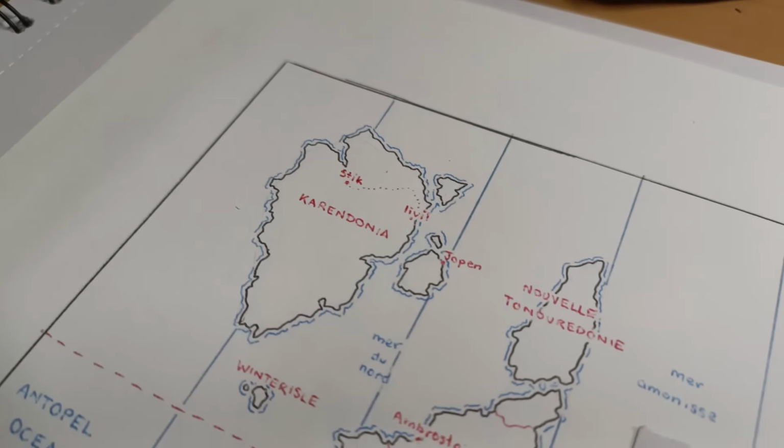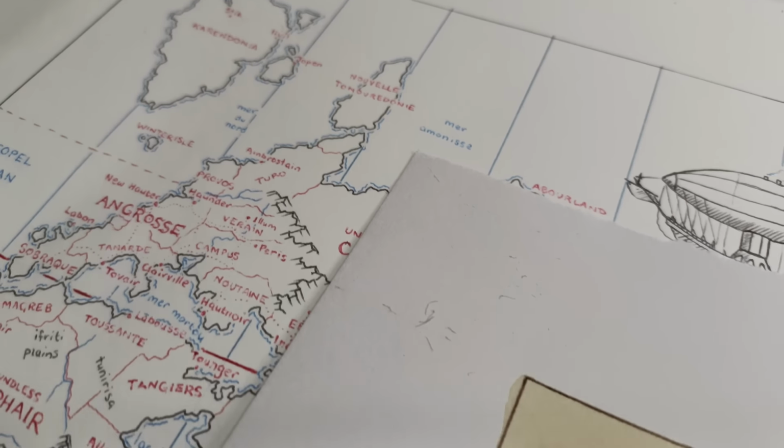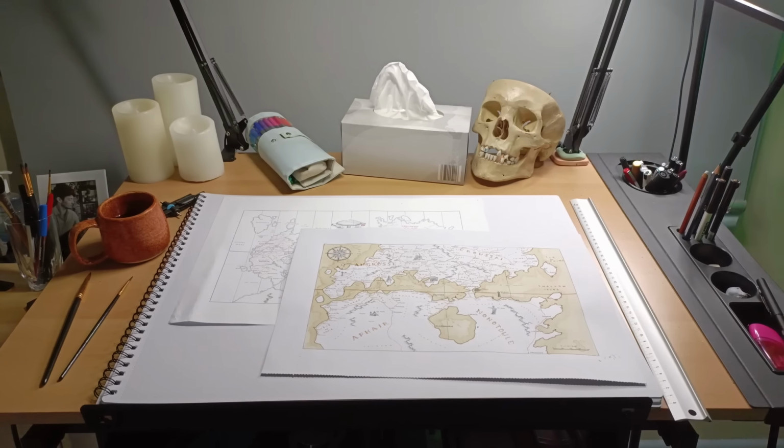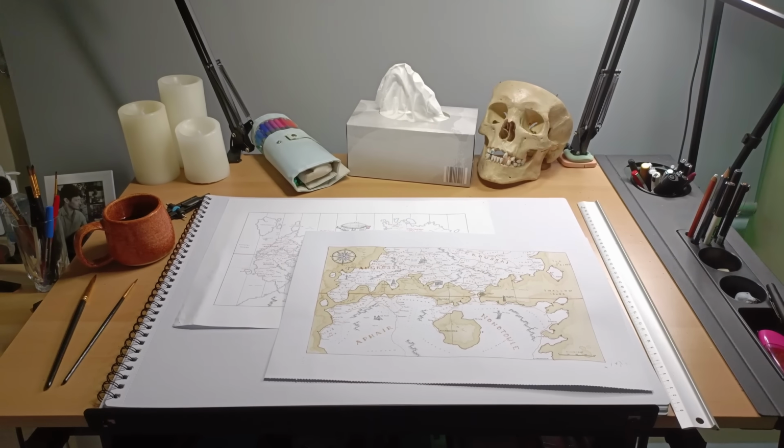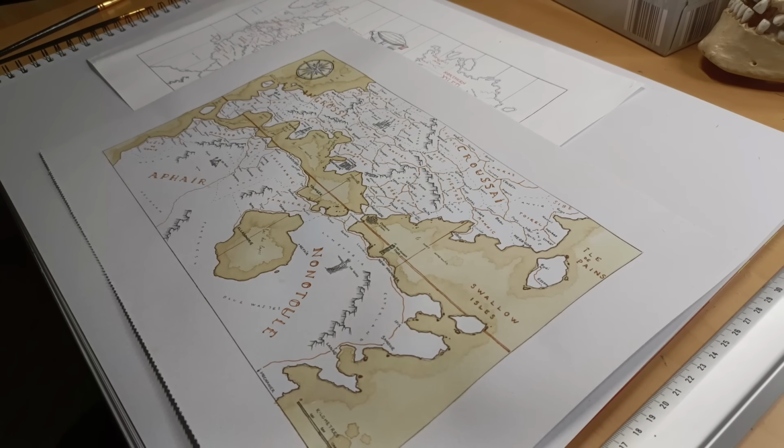Are you making the right map for your world? This is the question we're going to be talking about today. Over the course of this series, I've gone back to basics in map making for your world as a tool for world building, exploration, and storytelling.